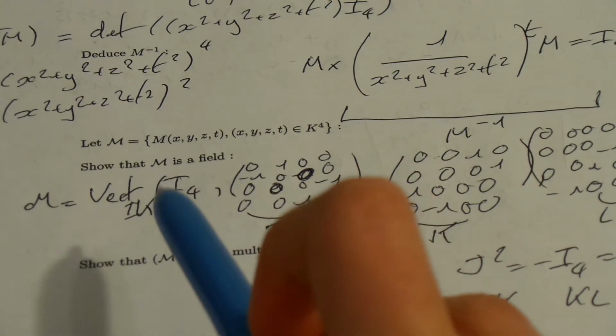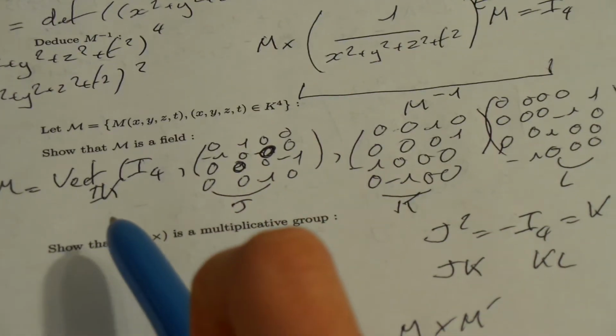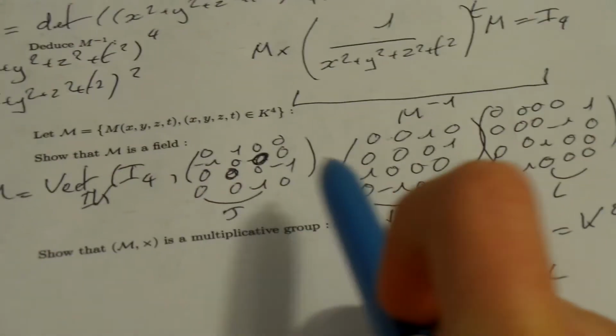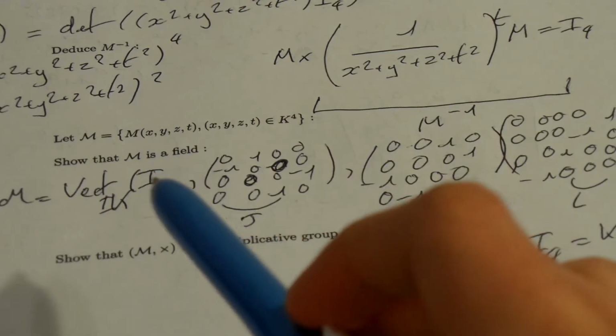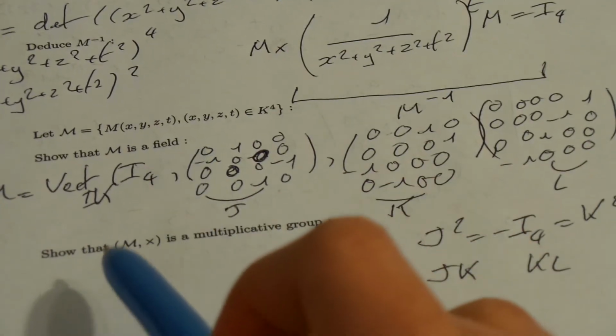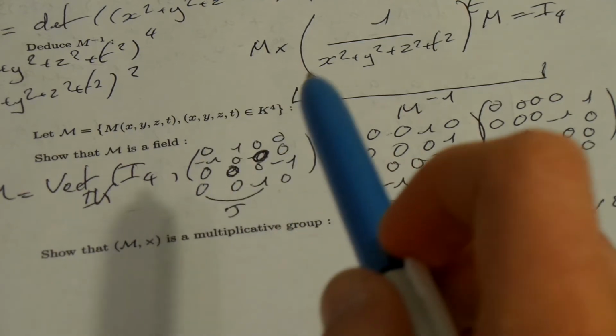So M is a set which is created as a vect. So it's a vector space. It's stable by addition, multiplication.